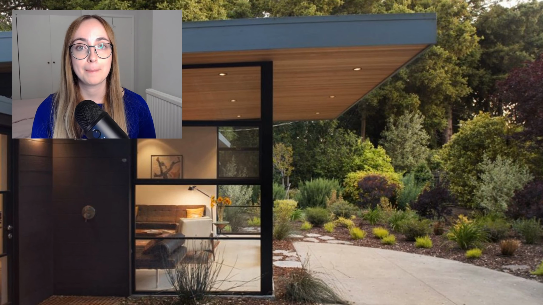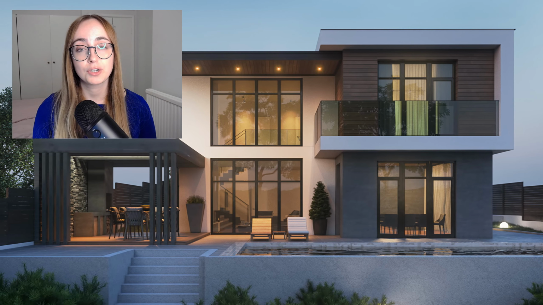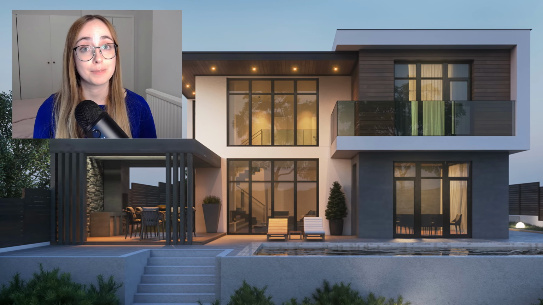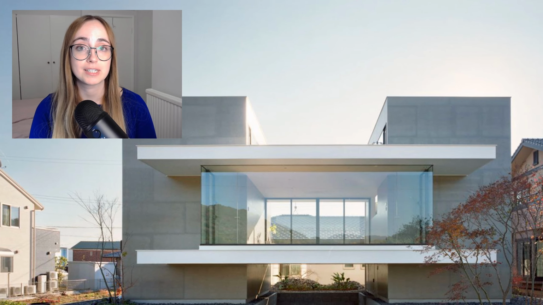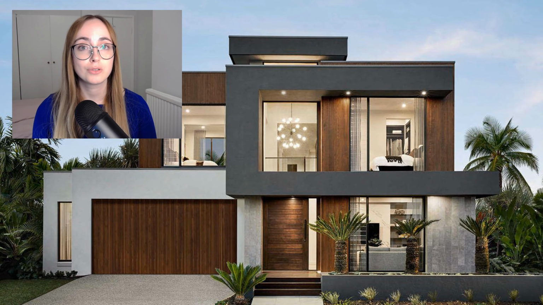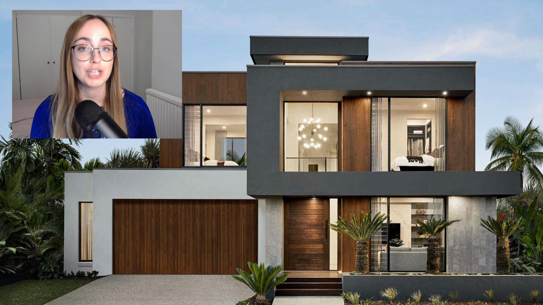A lot of the time, modern houses can also have broad roof overhangs, and the layout of modern houses is usually very asymmetrical. A lot of glass and unadorned windows are also a big part of modern design, as well as using natural wood to kind of break up the artificial materials and shapes.